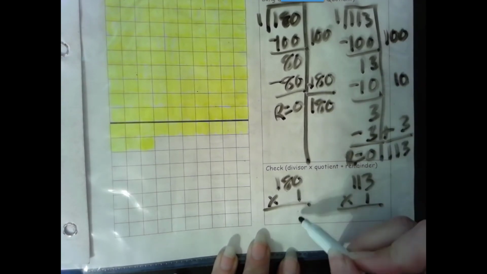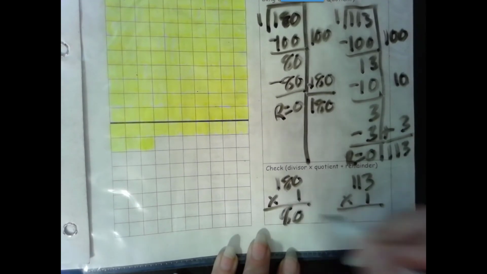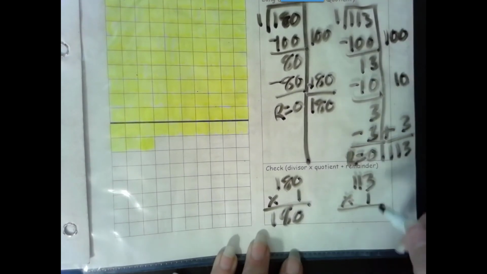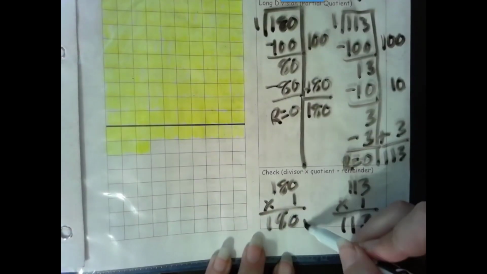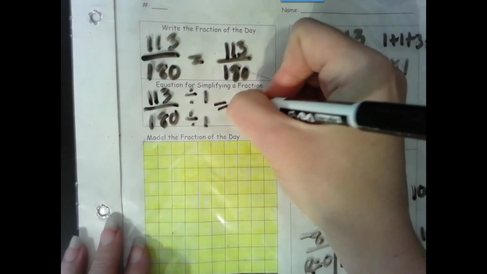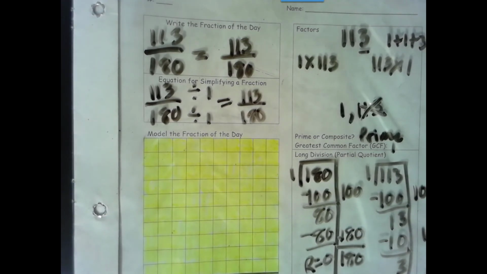One group of 0 is 0, one group of 8 is 8, 8 tens is 8 tens, one group of 100 is 100. One group of 3 is 3, one group of 10 is 10, one group of 100 is 100. 113, that checks with our dividend. 180, that checks with our dividend. So our numerator is definitely 113, and our denominator is definitely 180.